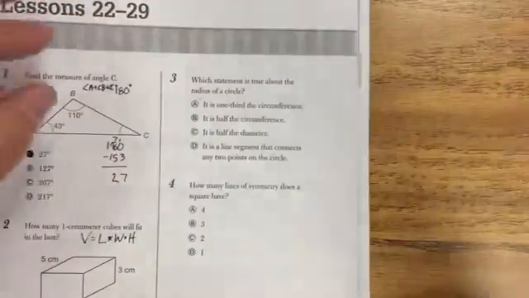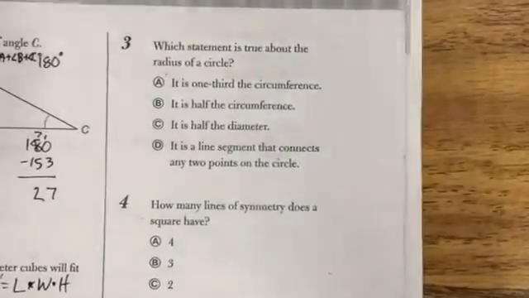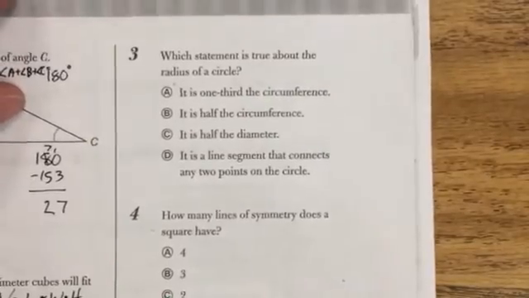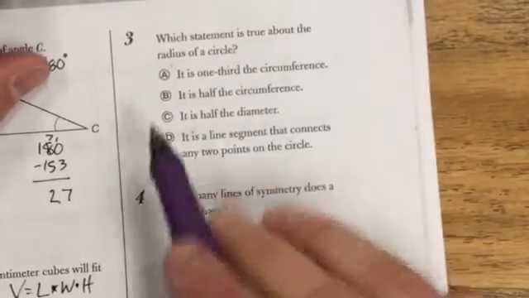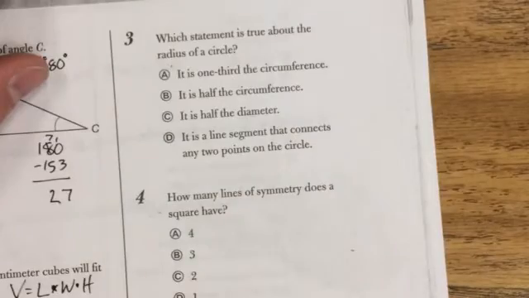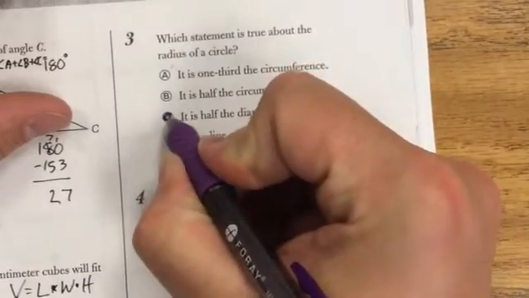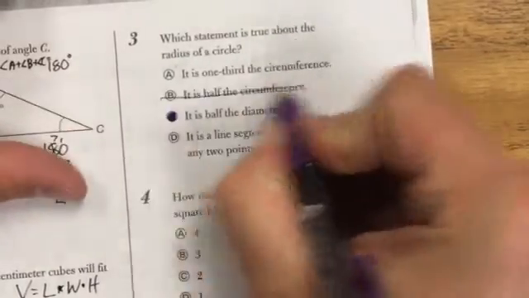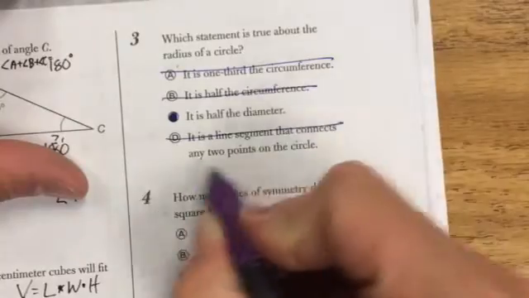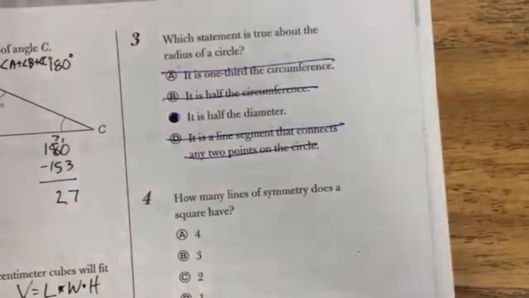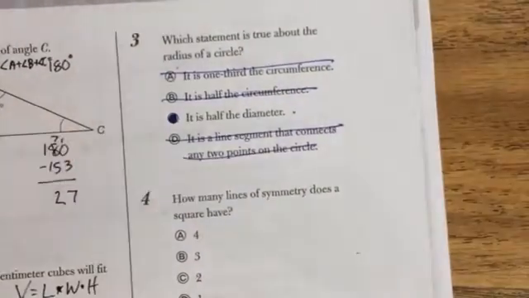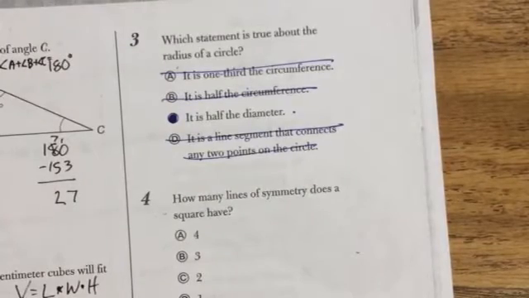All right, now for our extra practice problems. Extra practice problem number 3 says, which statement is true about the radius of a circle? It is 1/3 of the circumference. Well, we don't always know if that's the absolute truth. It is half of the diameter. This is the true answer because I know that is absolutely true, and we cannot prove any of these other points, but I know for a fact that the radius is 1/2 of the diameter. So C has to be your correct answer.